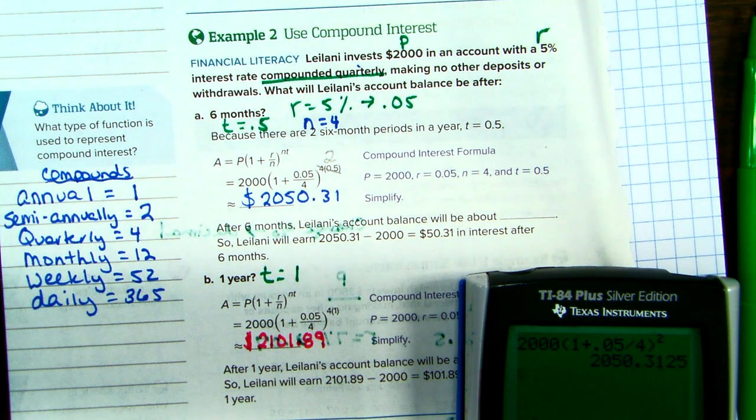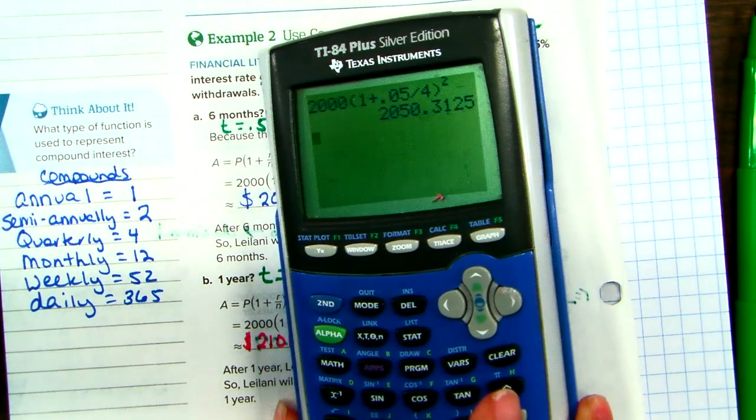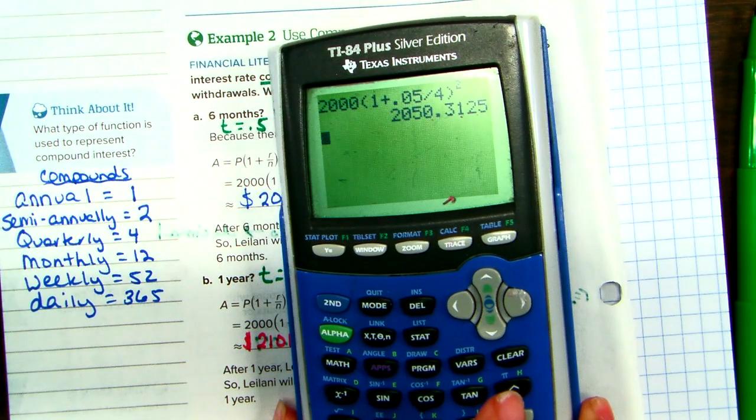And if you want to try it with 1 year, your amount will go up. The longer you keep money in an account, the more money you're going to earn, right? Because it's just going to keep adding it on for a longer period of time. So if you're not getting it right, look at my screen, look at yours, and see what you're doing wrong.